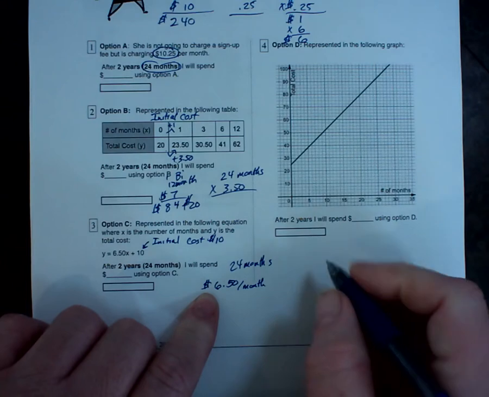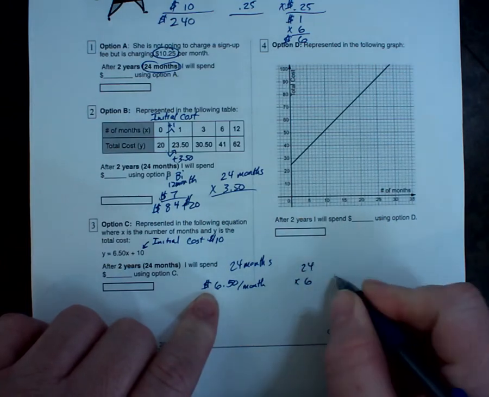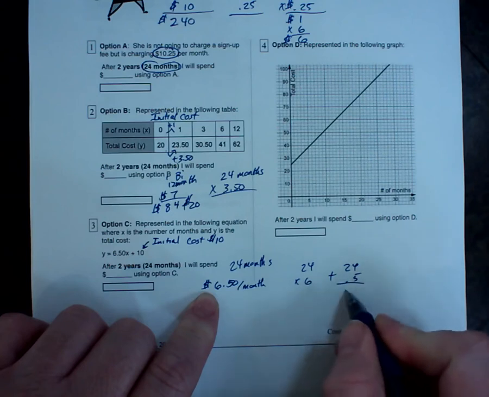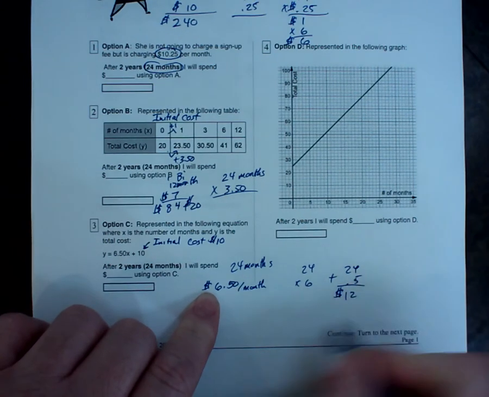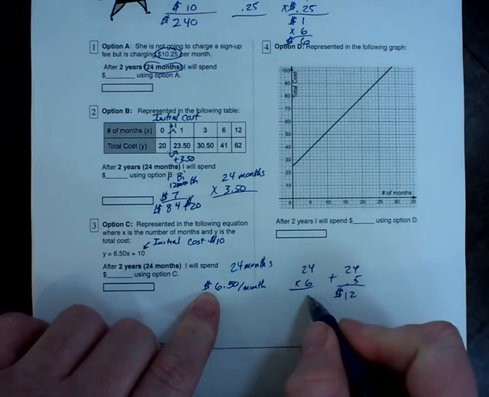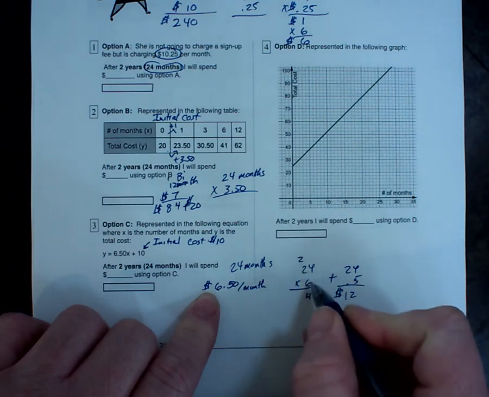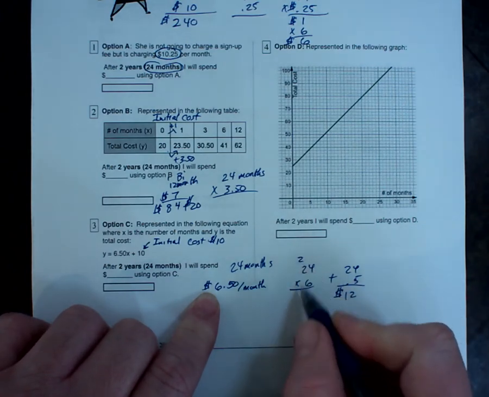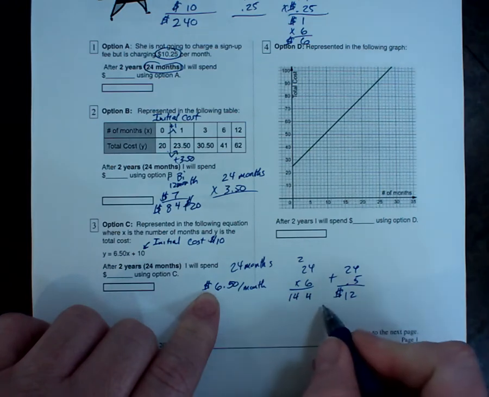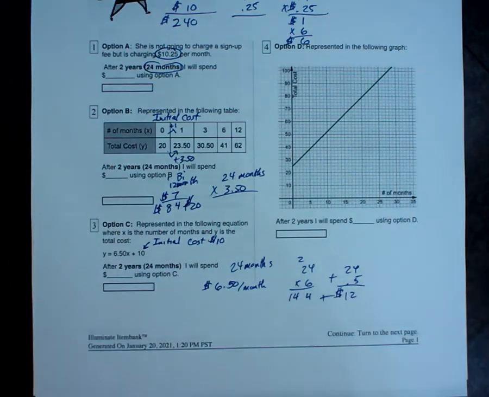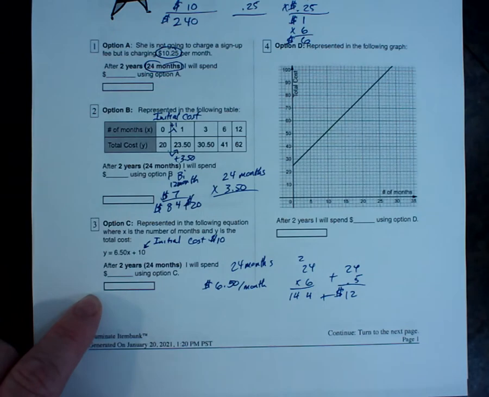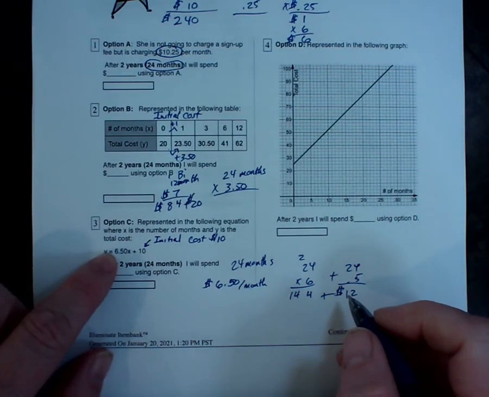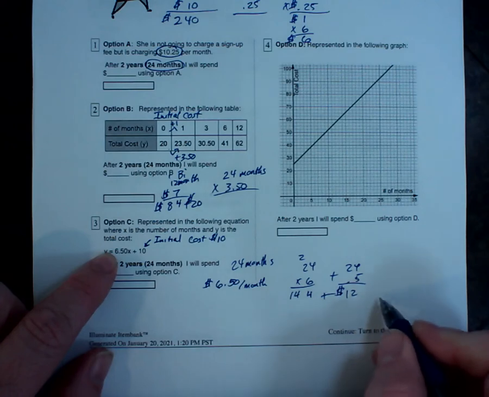We can also do 24 times 6 plus 24 times 0.5. That's easy. That's $12. This is 4, carry the 2, 24, carry the 2, 6, 12 plus 2 is 14, so we want to add those together. That'll get us the $6.50 times 24, but then we also have to add in the $10.